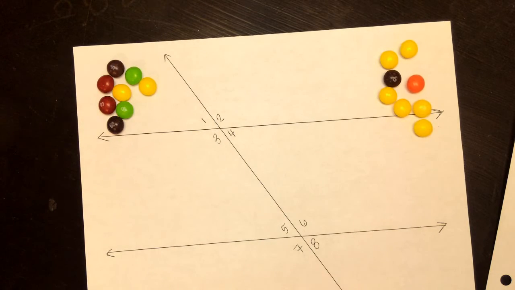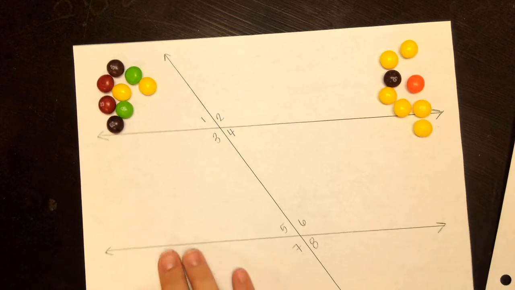Okay. Find 2 pairs of alternate interior. Alternate interior.